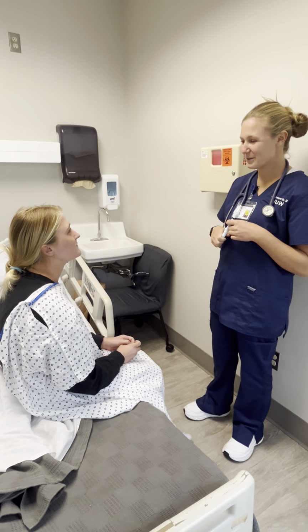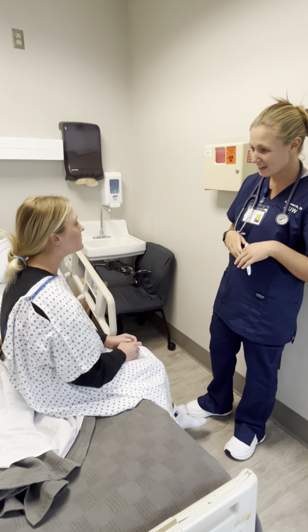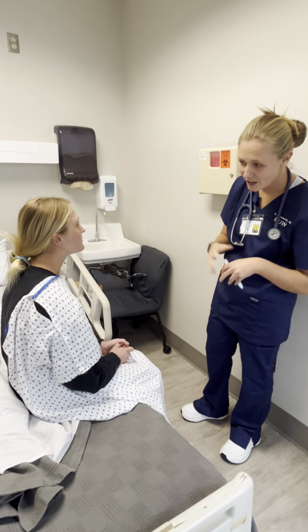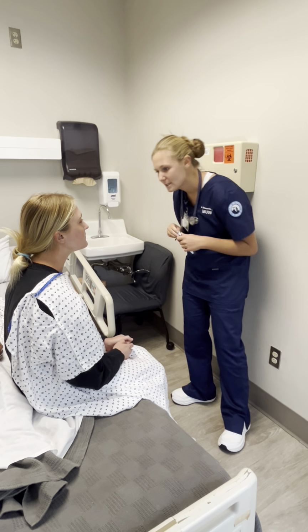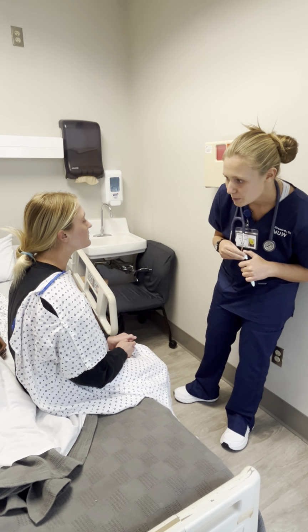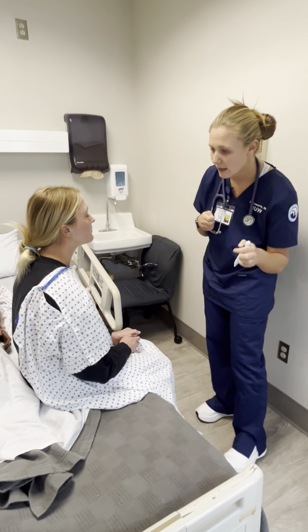So now I'm going to move on to your neck. I'm going to inspect the neck, and the neck is appropriate, skin color is appropriate for ethnicity. There are no lumps, there are no lesions, there are no moles, there are no macules. And now I'm going to assess with my pen light for pulsations.